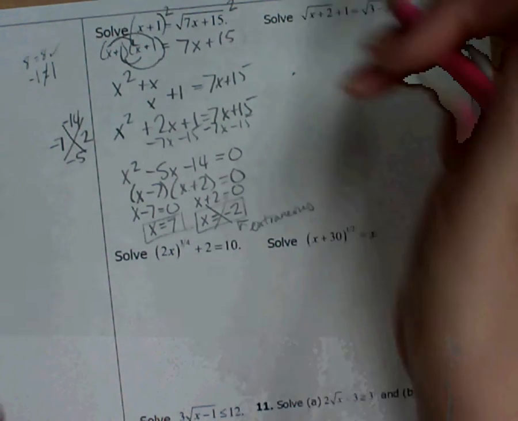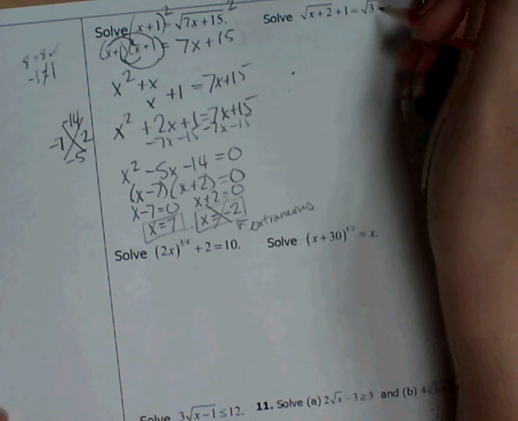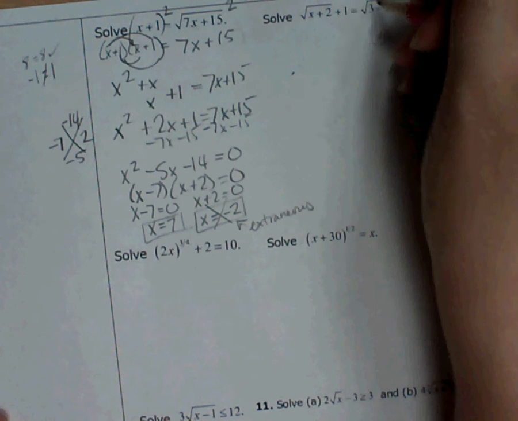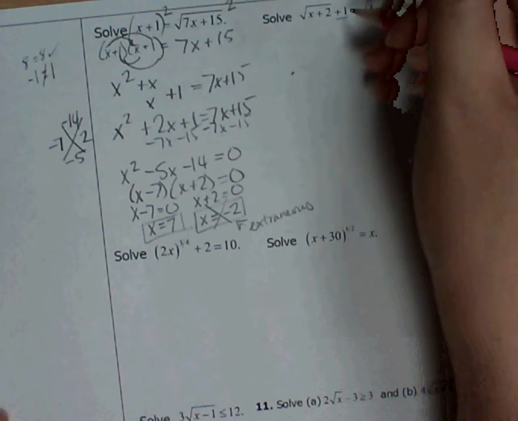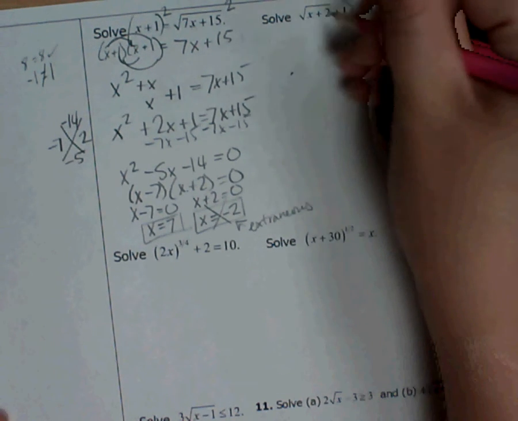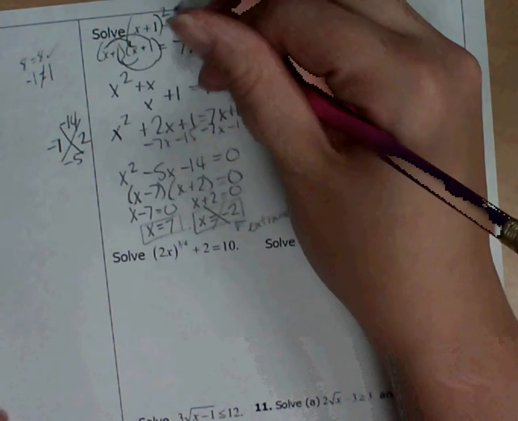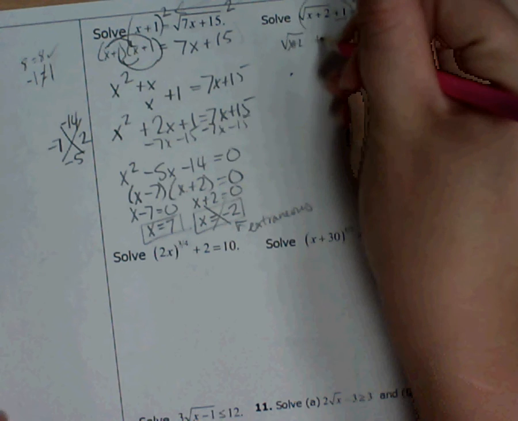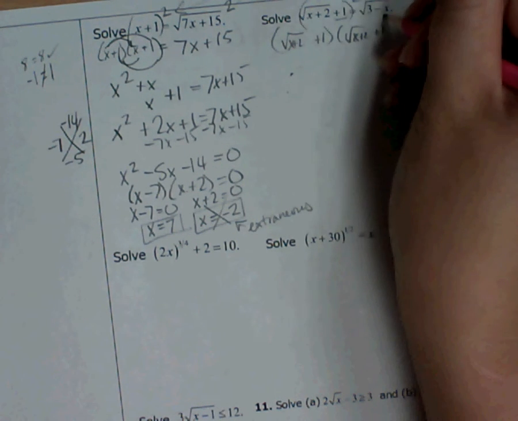Our next equation, we've got square root of x plus 2 plus 1 is equal to the square root of 3 minus x. Now whenever you have this, you have radicals on both sides, but you've got this kind of extra number right here, what you're going to have to do, you're going to have to square both sides, and you're going to have to treat this like you just did this side right there. So we're going to have the square root of x plus 2 plus 1 times the square root of x plus 2 plus 1.